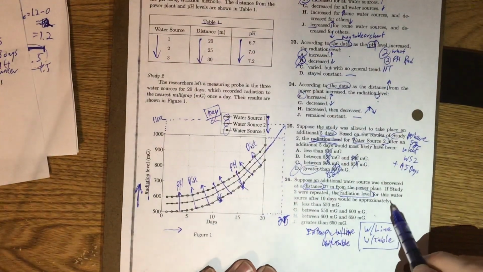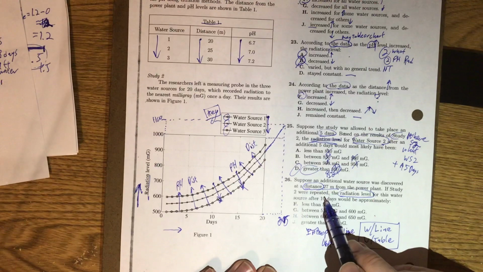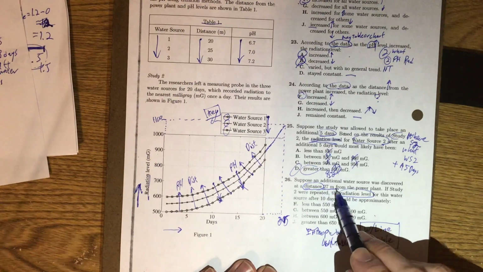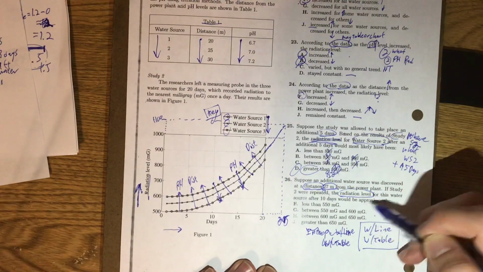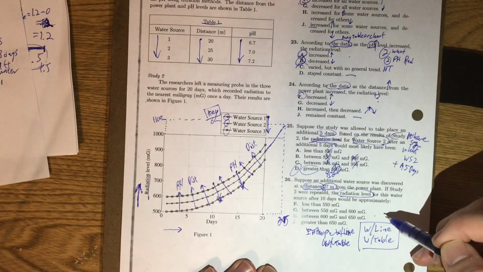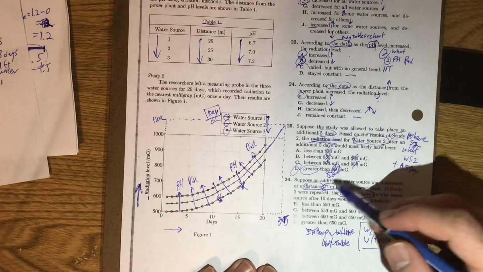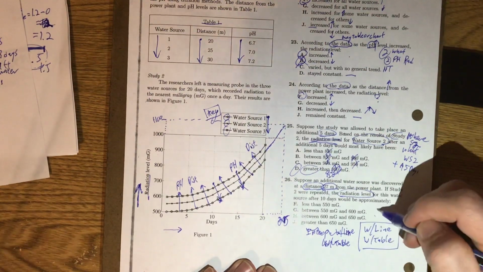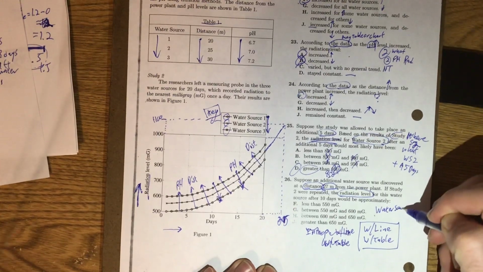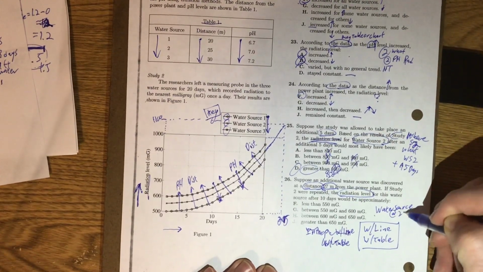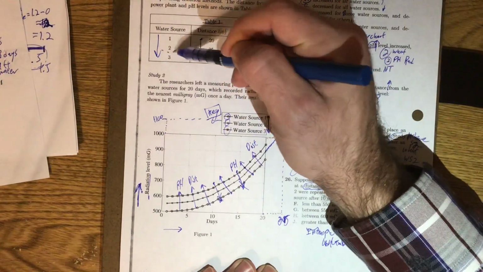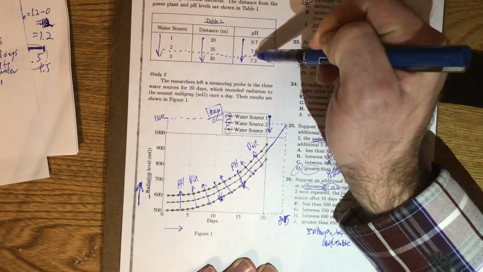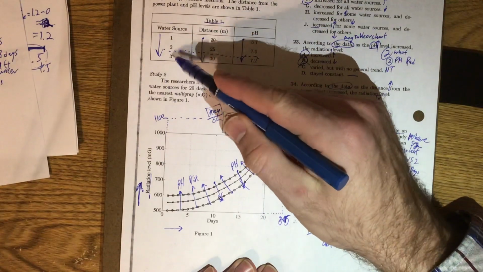Now, if study 2 was repeated for a distance of 27 meters, what would the radiation level be? They're asking us basically to make a new water source, a water source at 27 meters. They're telling us to put our distance somewhere in between on the table, between 2 and 3.